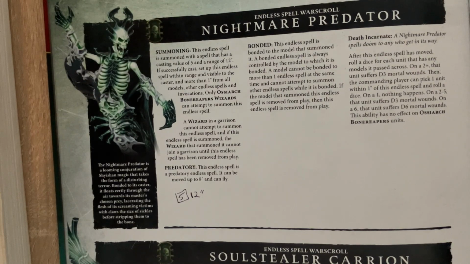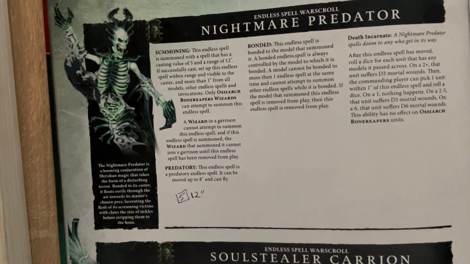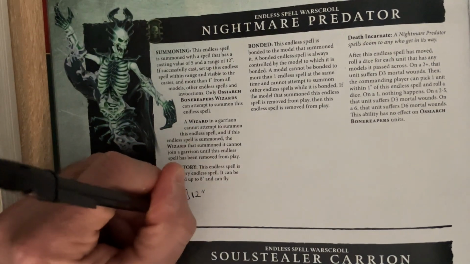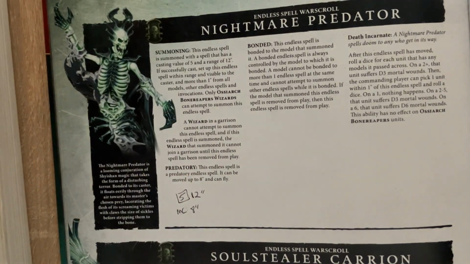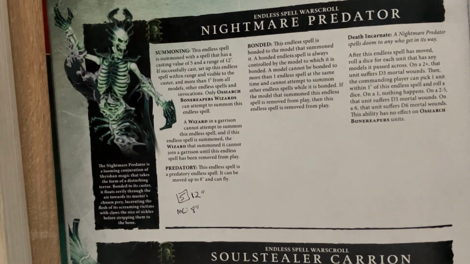But this is just within, which is, okay, unique. A wizard in a garrison cannot attempt to summon this endless spell. And if this endless spell is summoned, the wizard that summoned it cannot join a garrison until this endless spell has been removed from play. It's also predatory, which means it's got a movement characteristic of 8 inches and flies. Okay, so that's the normal predatory speed, by the way.